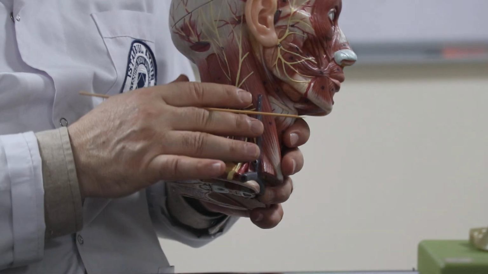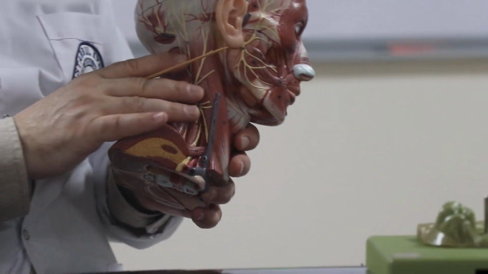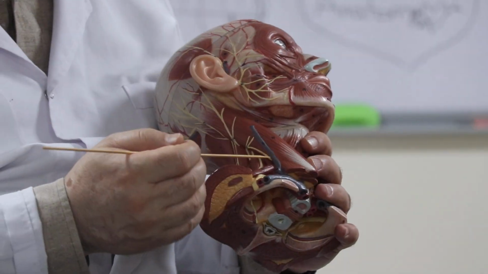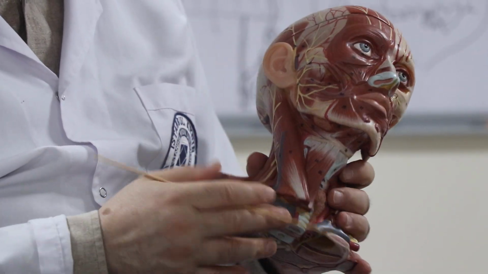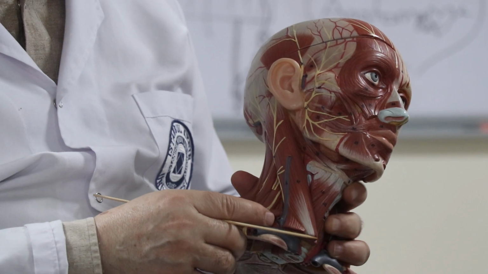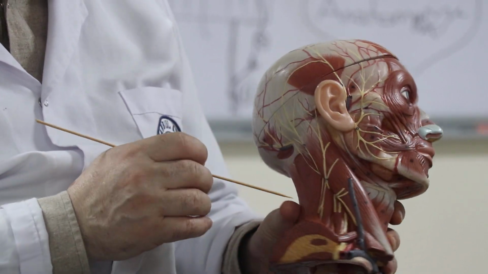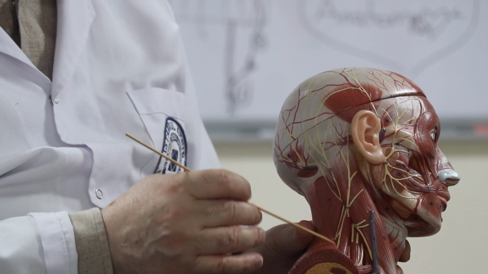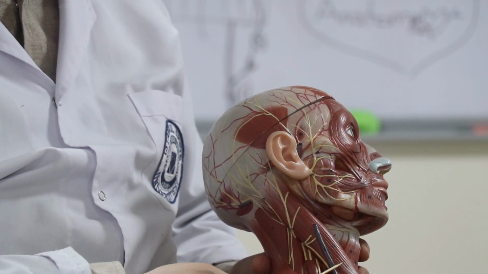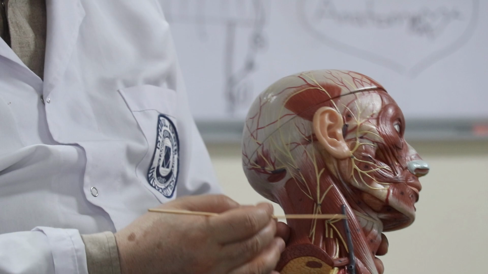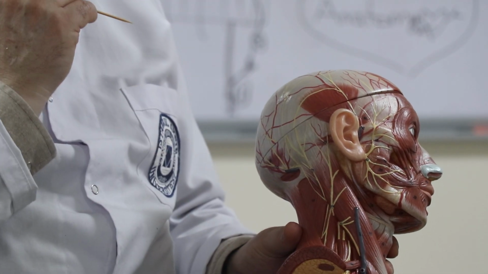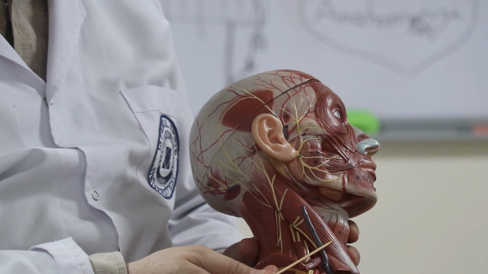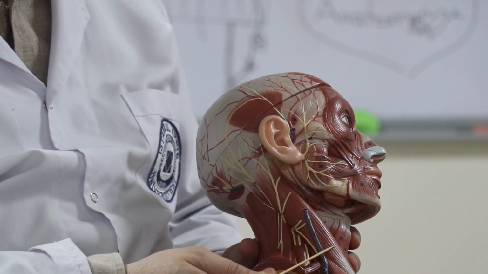Okay, let's look at the posterior triangles. We have two triangles in the posterior area: the occipital triangle and the supraclavicular or subclavian triangle. This is the occipital triangle. We have the sternocleidomastoid at the front, the trapezius at the back, and the inferior belly of the omohyoid.